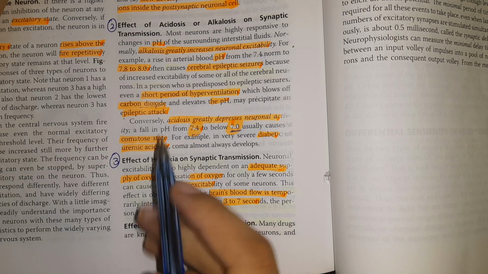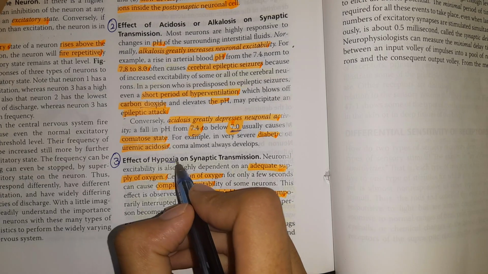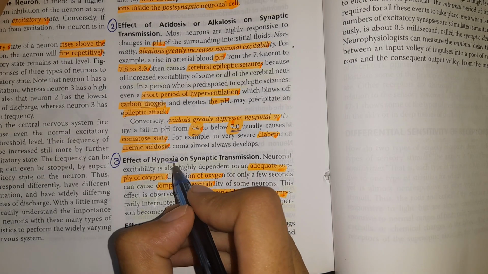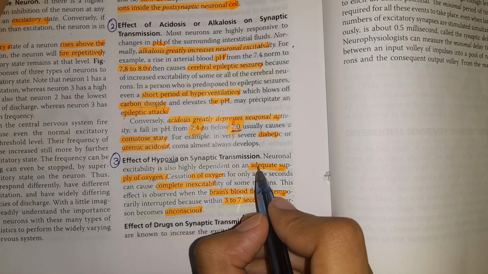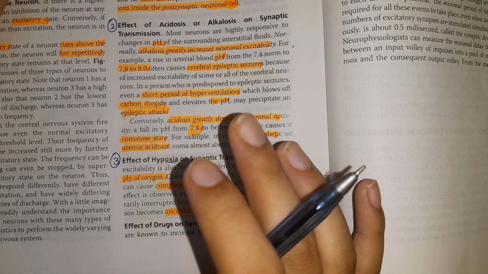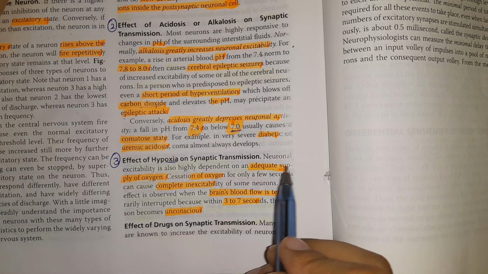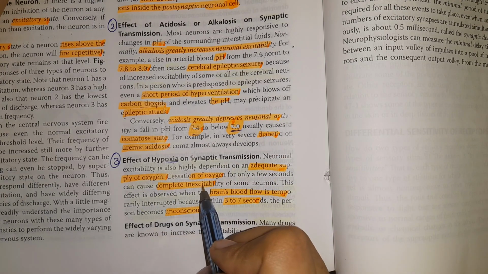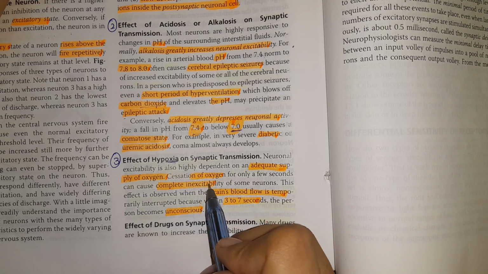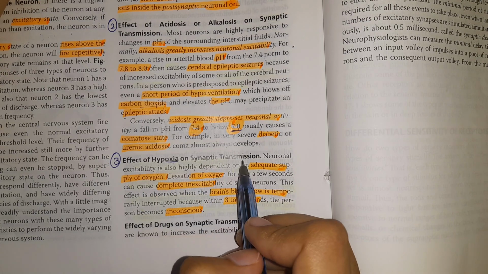Now the effect of hypoxia. Oxia is always related to the oxygen levels. Hypoxia means a lower level of oxygen. So whenever there is synaptic transmission, it requires an adequate supply of oxygen. So if there is no oxygen, there will be complete inexcitability. And what will happen? Synaptic transmission will be stopped.